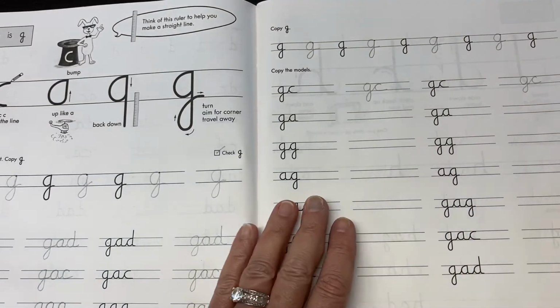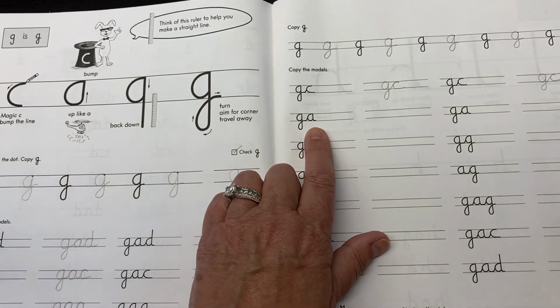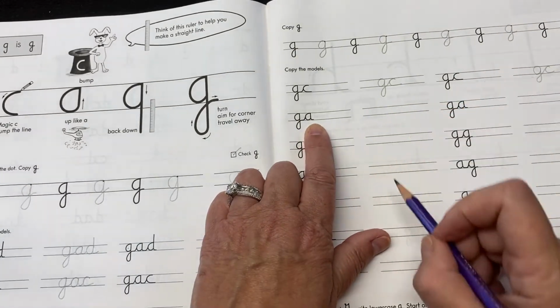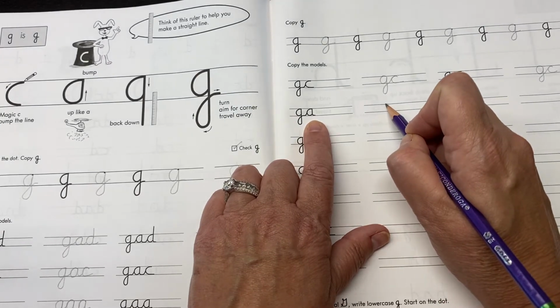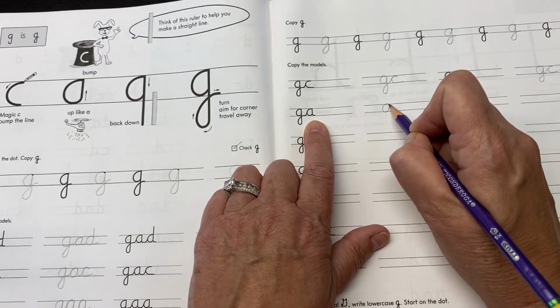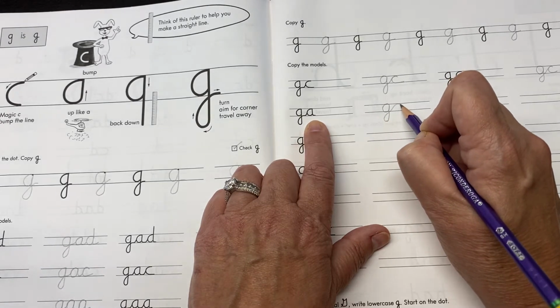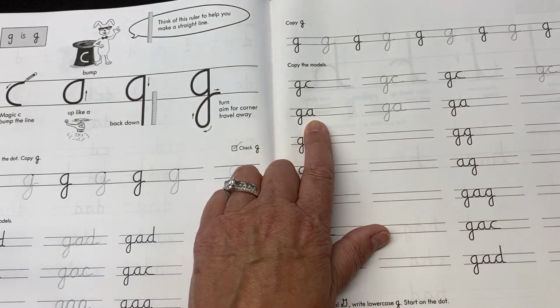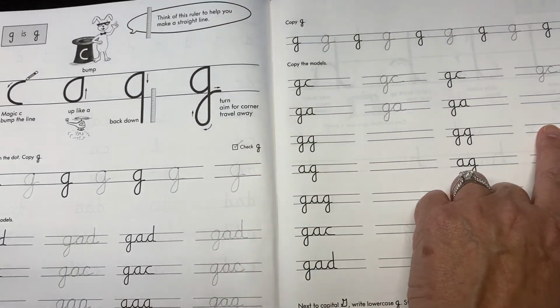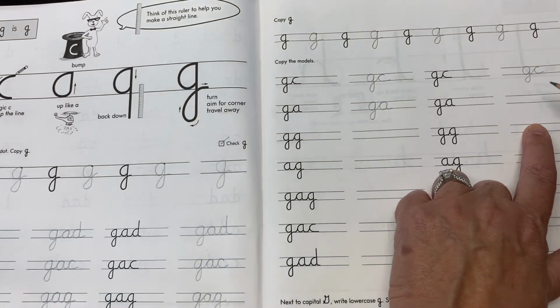How'd you do? Now, this is not really a word, G-A, ga. Ga? I don't think that's a word. Could be a baby sound, I guess. Come up, down, come up and stop, come around, touch, and travel away. We're going to do that again.